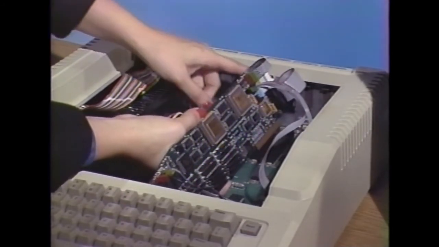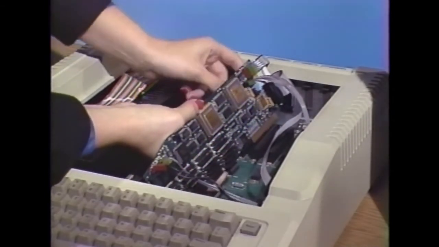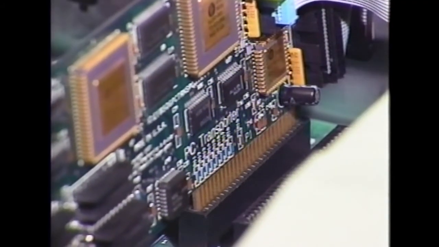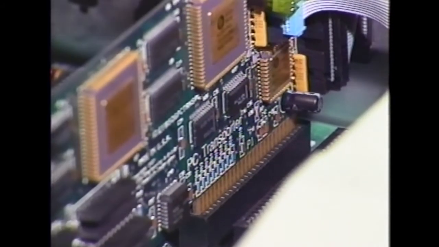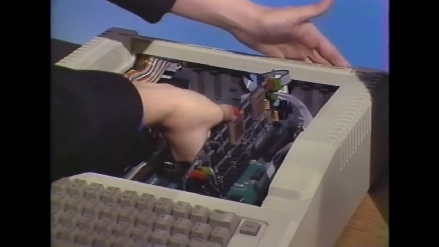Carefully line up the card in its slot and gently push down on the back of the card with the palm of one hand. You may want to rock it slightly from back to front to help seat it firmly. If the card does not go in easily, check for any cables that may be blocking the slot.